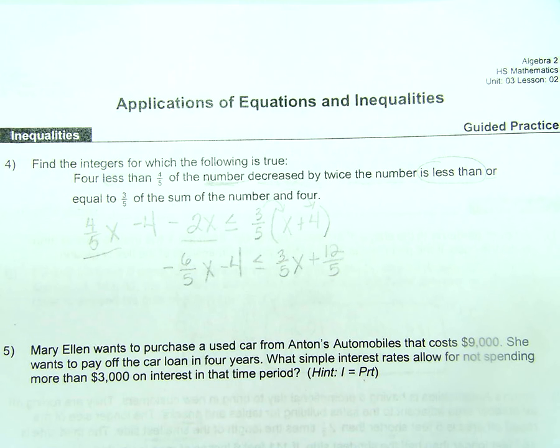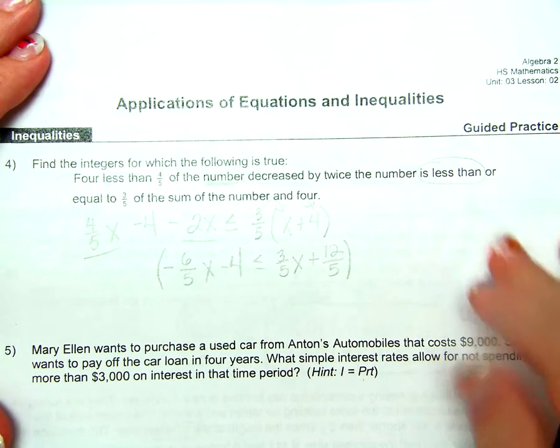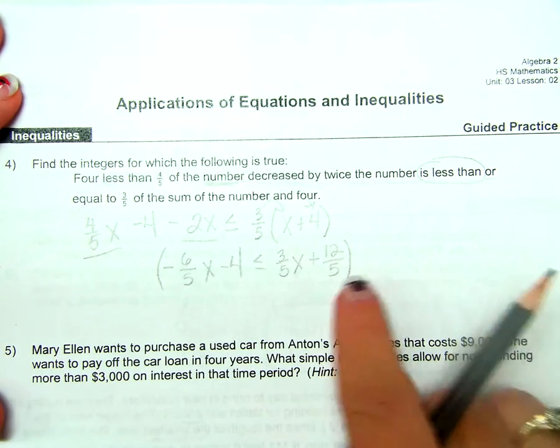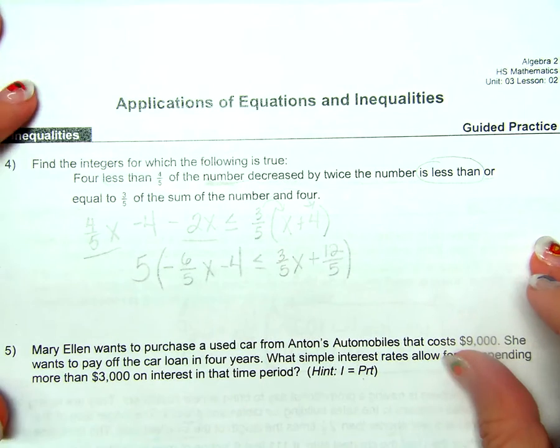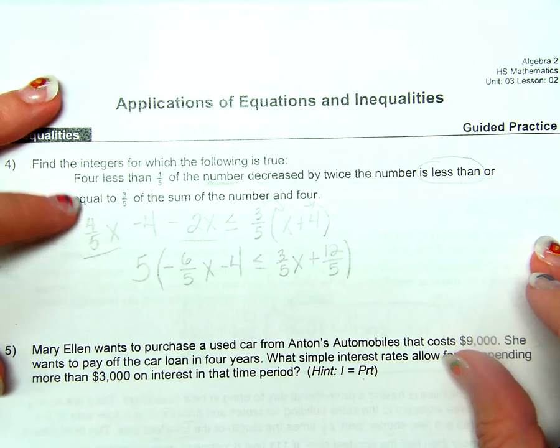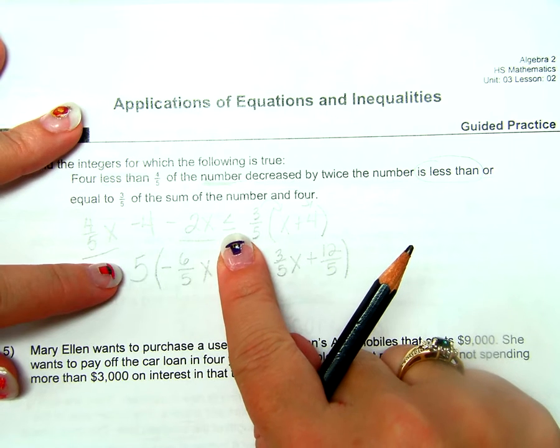Now, do you want to keep working with fractions or can we get rid of the fraction? Okay, so I'm going to take the entire problem and multiply it by the denominator. It's all the same for every term, isn't it? So I'm going to multiply every term by 5. Every single term by 5. Even the 4. So what happens here on this term? What do I end up with?